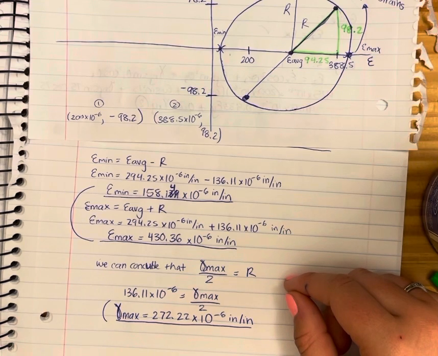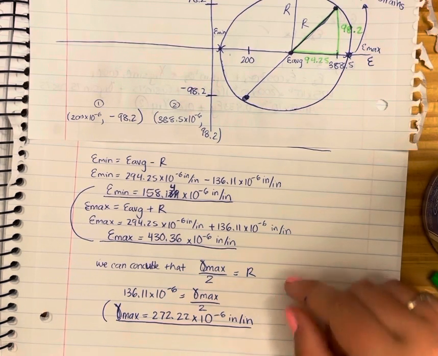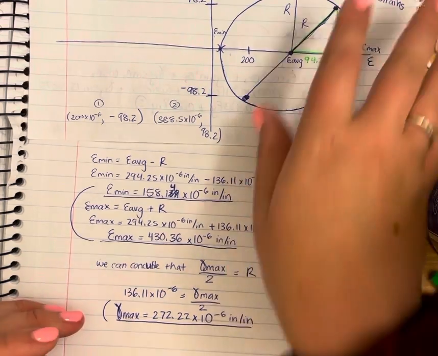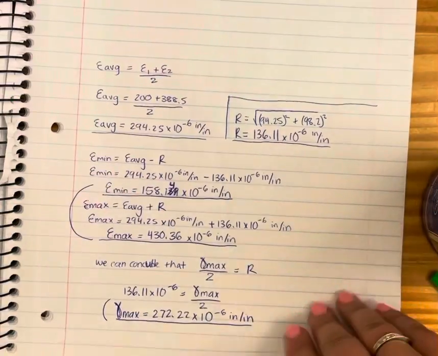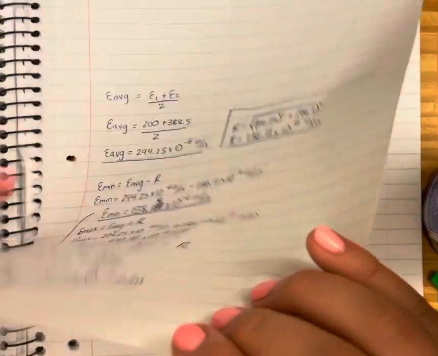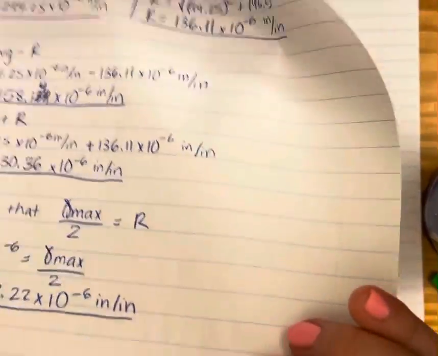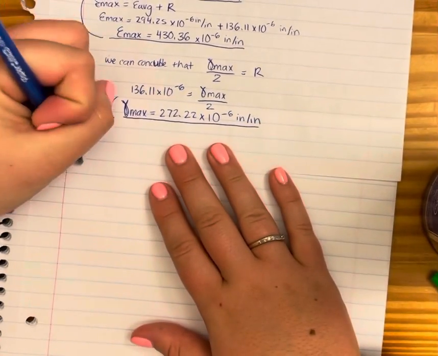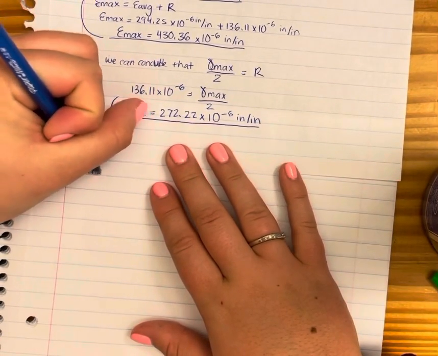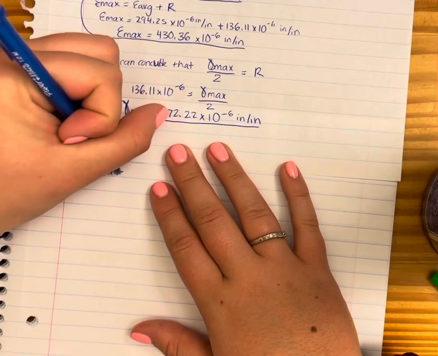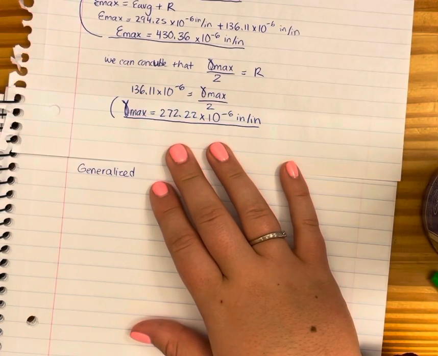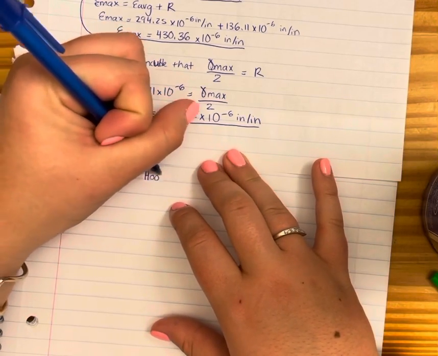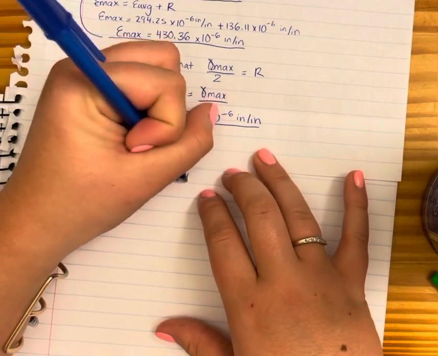To do this, we use generalized Hooke's law.